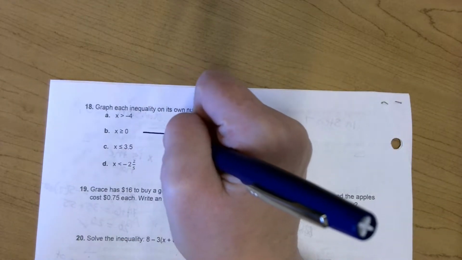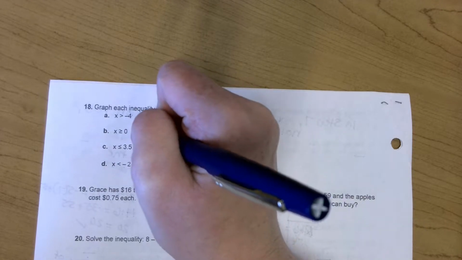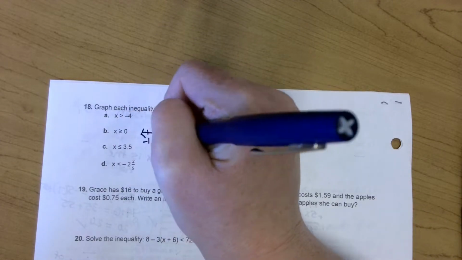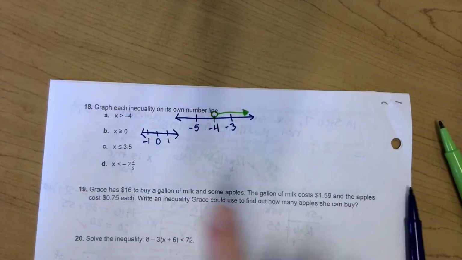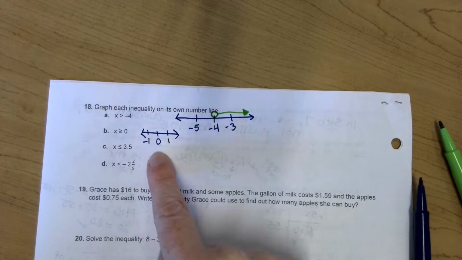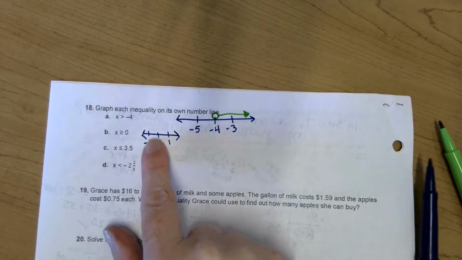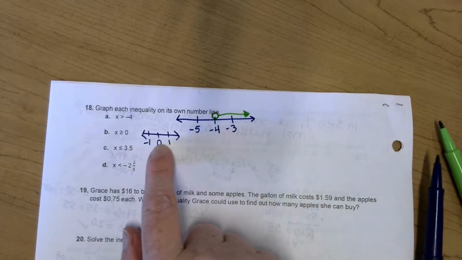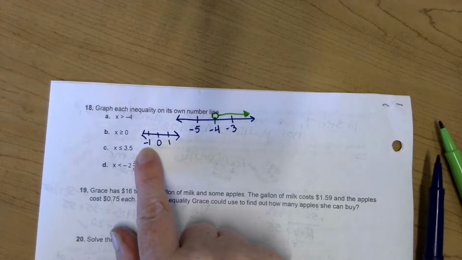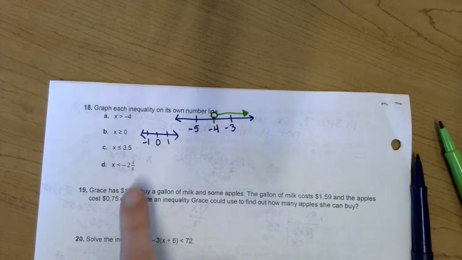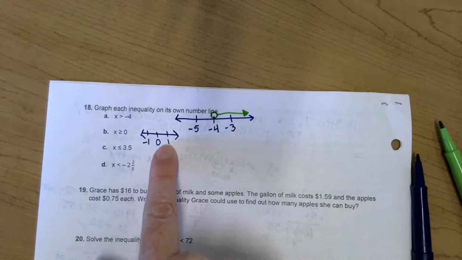B, x is greater than or equal to 0. Then do kind of a little number line. We're going to have 0. A number larger than 0 is 1. A number smaller is -1. And when I say a number larger and a number smaller, we want to keep these spaces really even. So I always typically go one up and one down, or one larger, one smaller. What you don't want is a -1 to have the same distance as a 10.